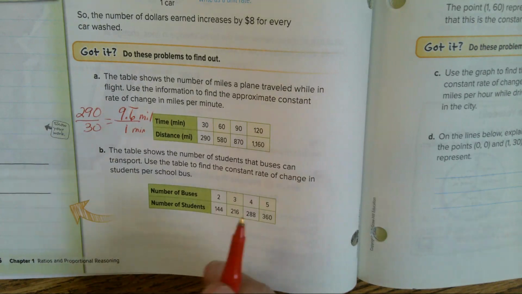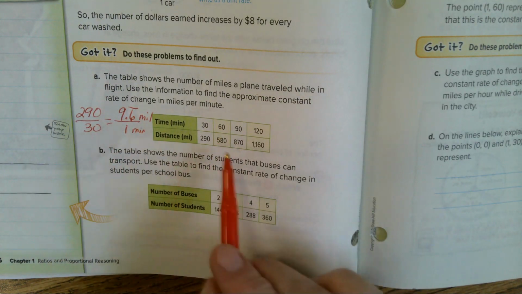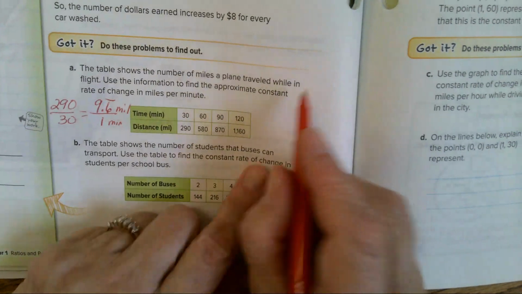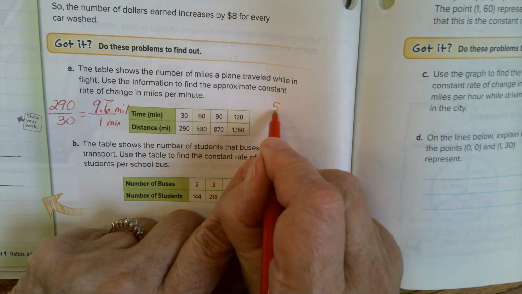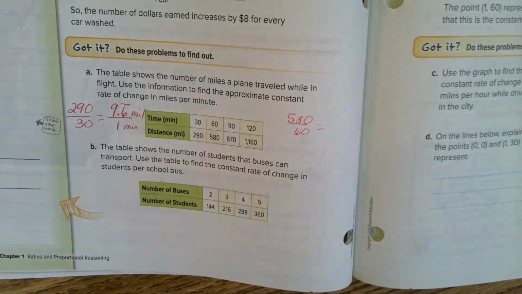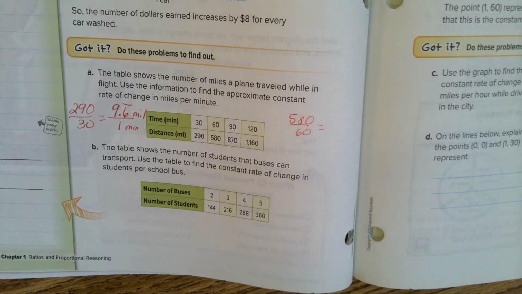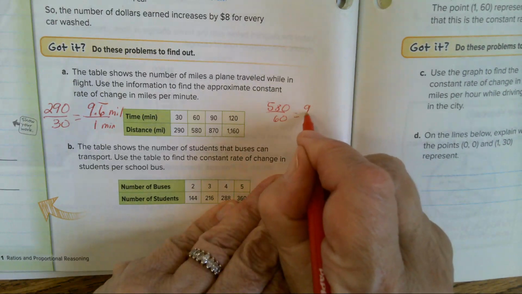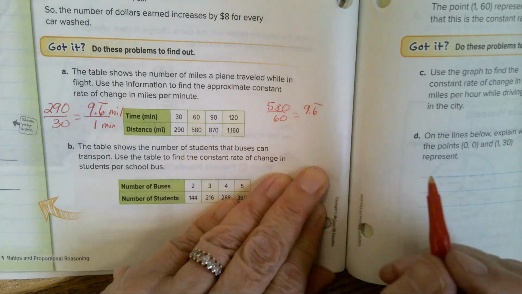All right, now let's double check to see if we get the same thing with this one. If we have 580 divided by 60, do we get the same thing? Yep, the same thing. You have to check each one to make sure it has a constant rate of change.